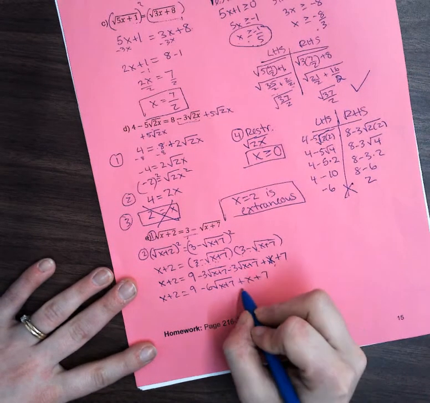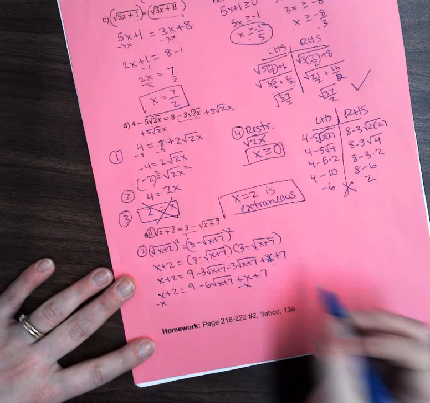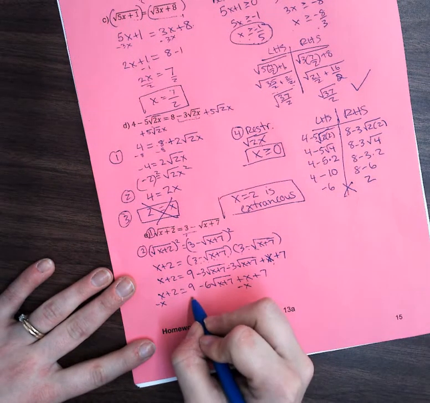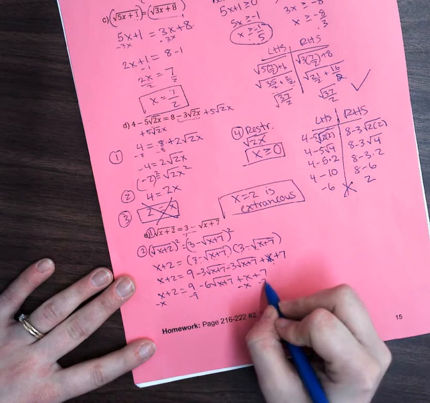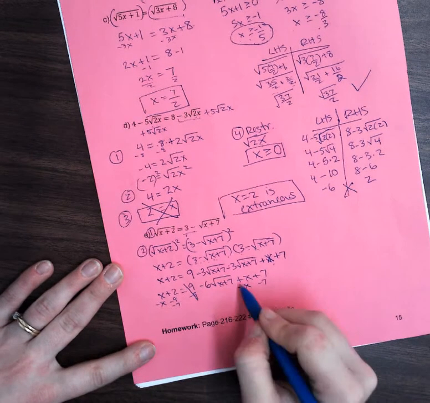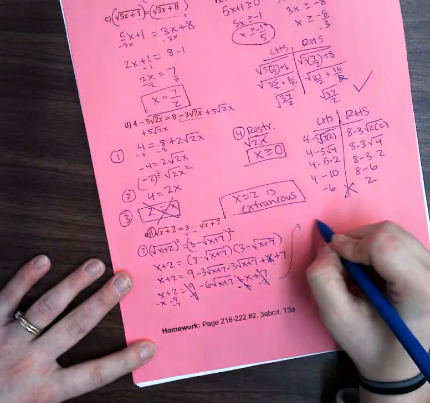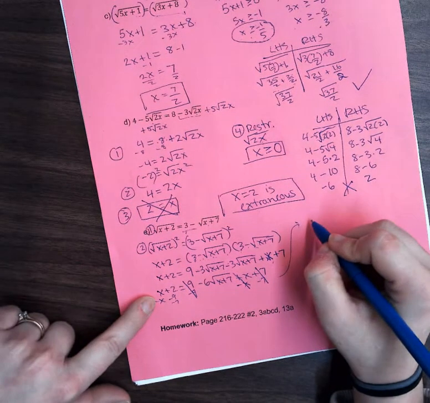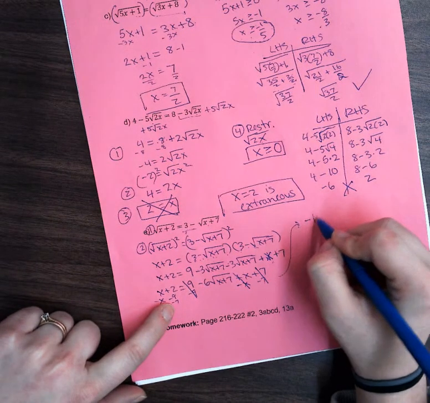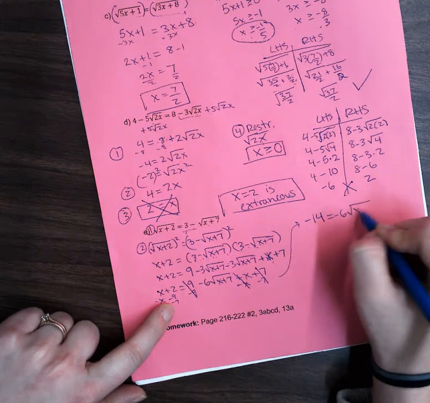So let's subtract x from both sides. So we get, and let's actually subtract 9 and subtract 7 from both sides. Okay, so we've canceled that, we cancel that, and we cancel that. So we can say that we have x minus x is 0. 2 take away 9 take away 7 would be negative 14 equals negative 6 root x plus 7.